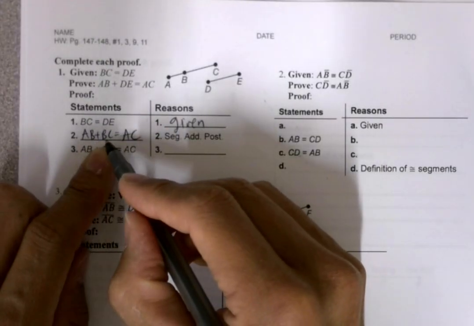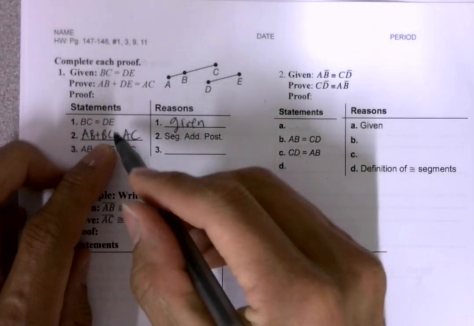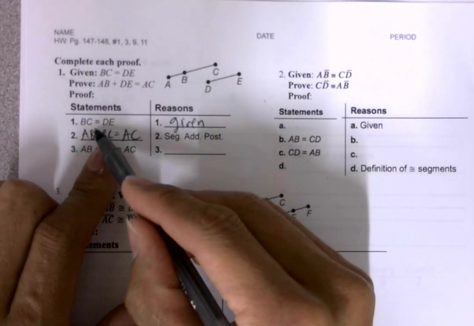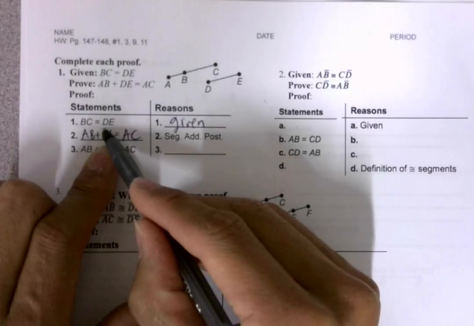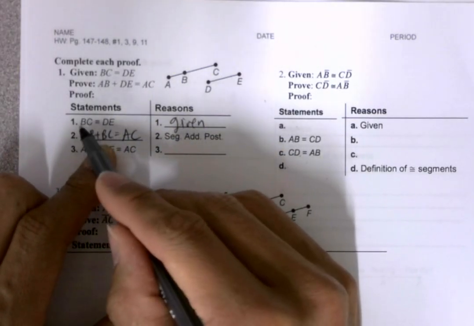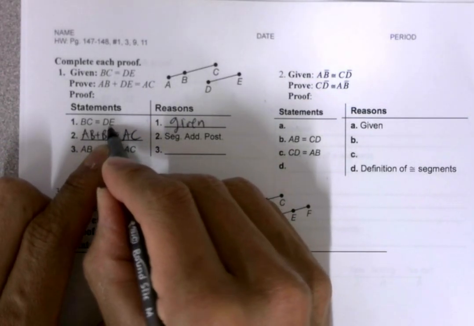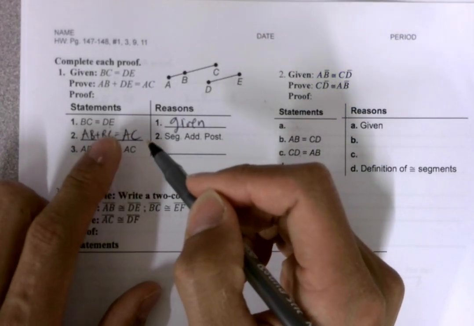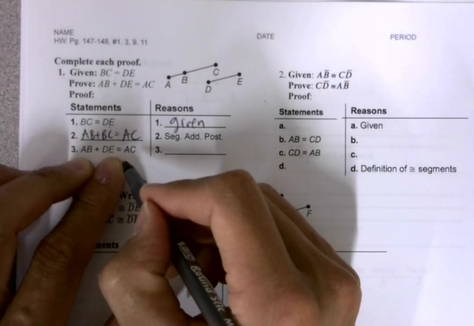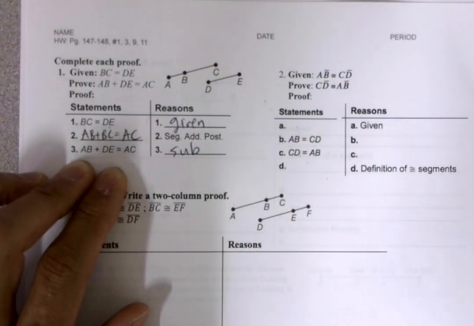Because in order to turn this BC into a DE, we need to have an equation that says BC is equal to DE. And do we have it? Yes, we do. It's statement number 1. BC is equal to DE. That means anywhere I see DE, I could put BC. Anywhere I see BC, I could put DE. Right? And so I'm going to take this DE right here, and I'm going to put it right here in the place of BC. And I get this equation, part 3. Right? And so that was substitution. And we're done, because that's the proof statement.